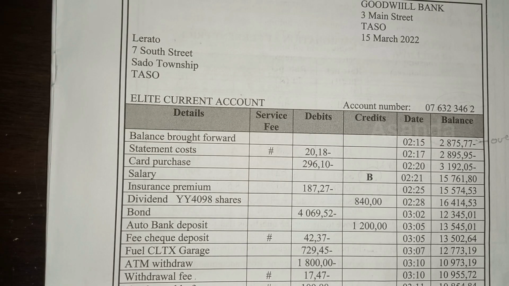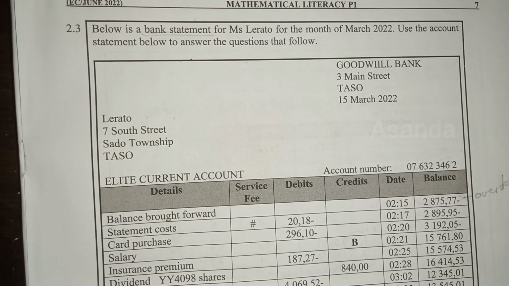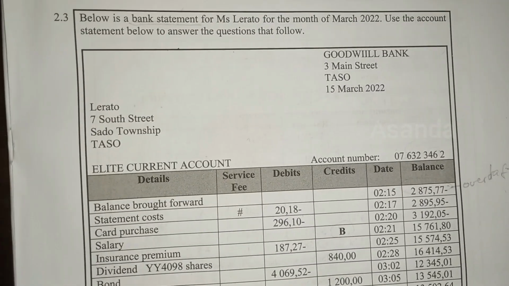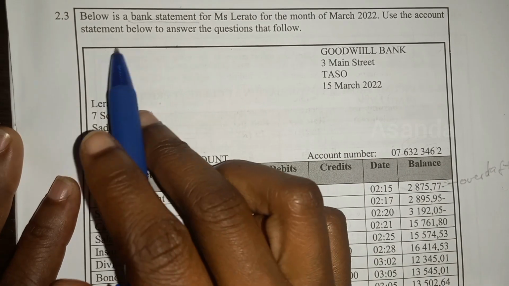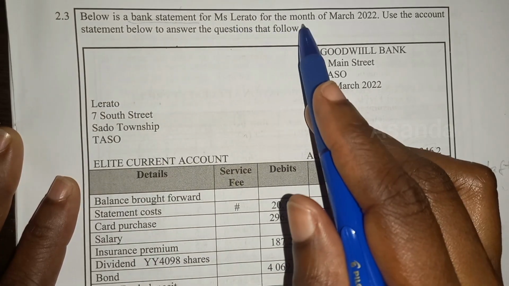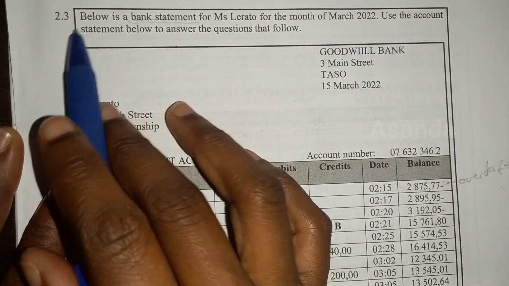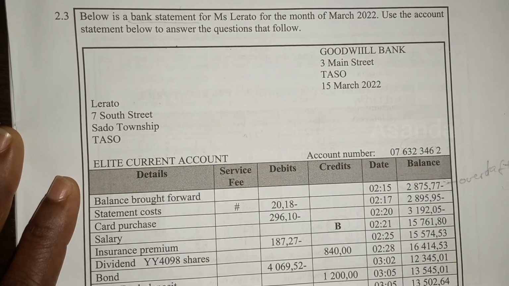So hello, welcome to 2.3. We are going to look at this document over here, which is a financial document. It says there, below is a bank statement for Miss Lerato for the month of March 2022. Use the account statement below to answer the questions that follow.